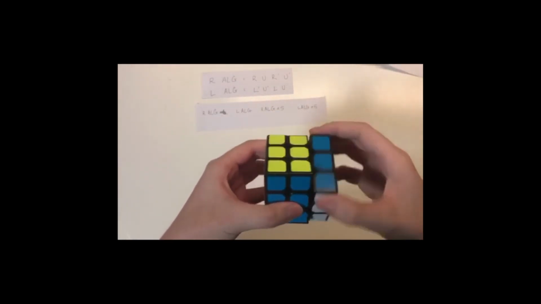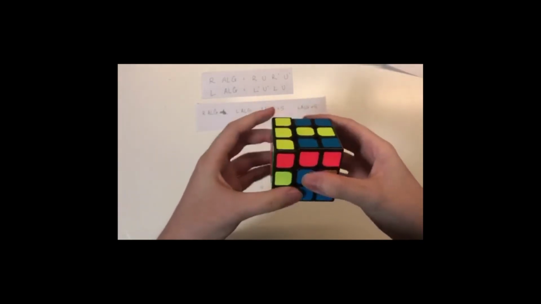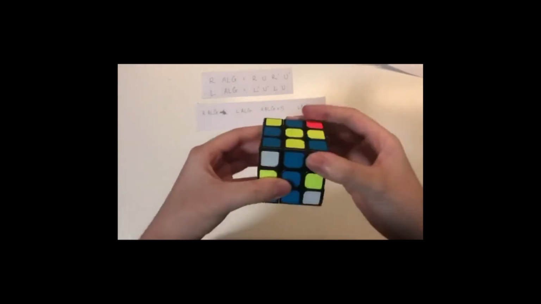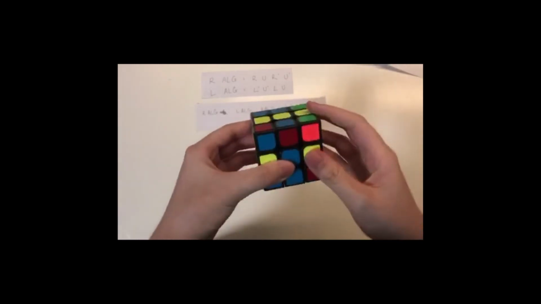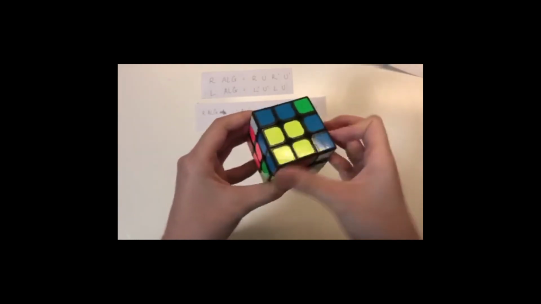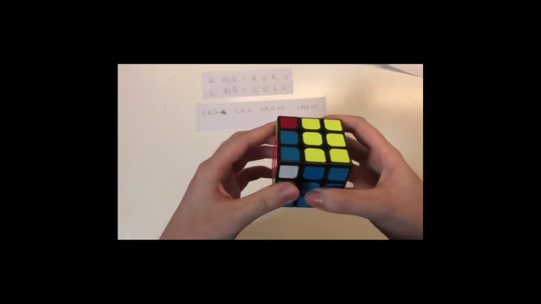So again, righty out 5 times. 1, 2, 3, 4, 5. And then now the lefty out 5 times.